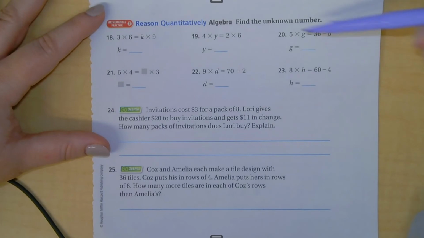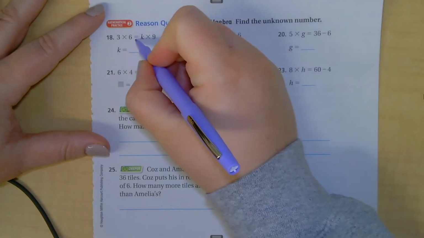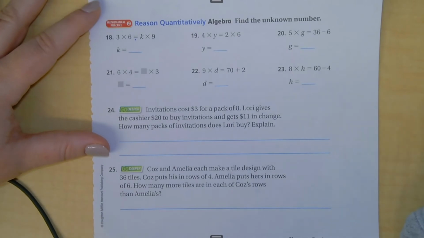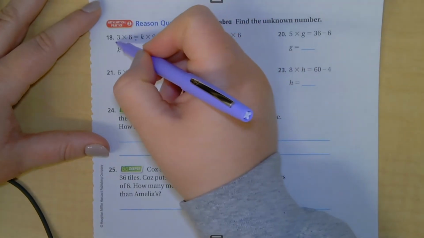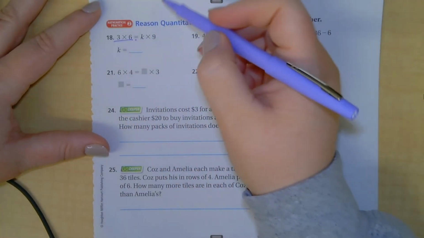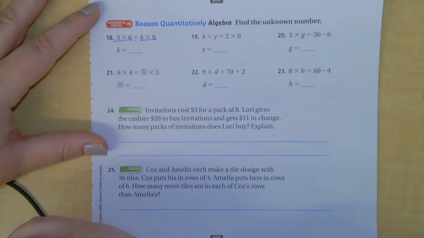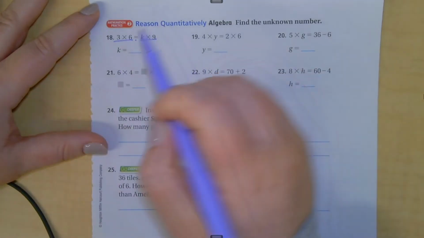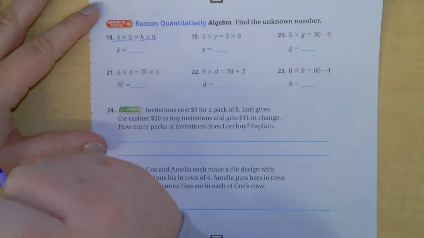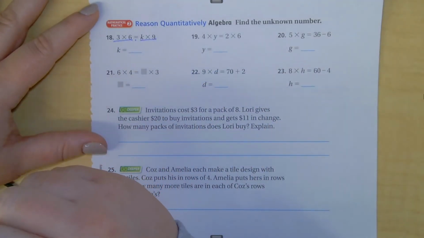These are just another form of equations. See the equal sign in the middle? That tells you it's an equation. So that means whatever's on this side should equal the same amount as whatever's on that side. That's all we're doing. They look really hard and confusing, but they're not. I'm going to show you. We solve one side at a time, okay? 3 times 6. What is 3 times 6? 18.